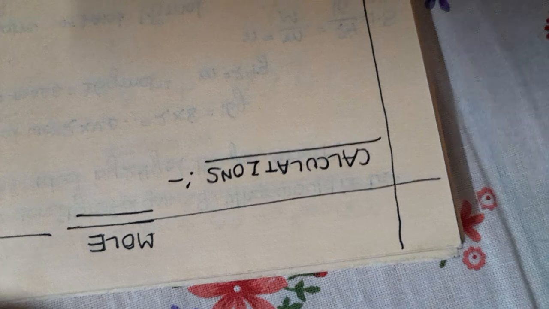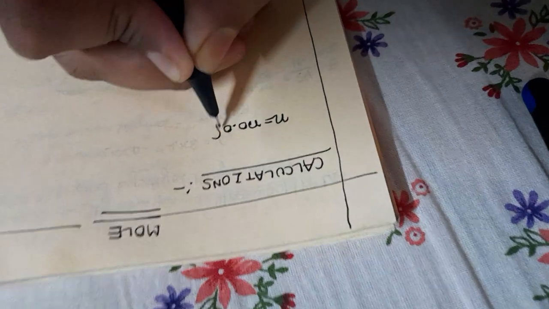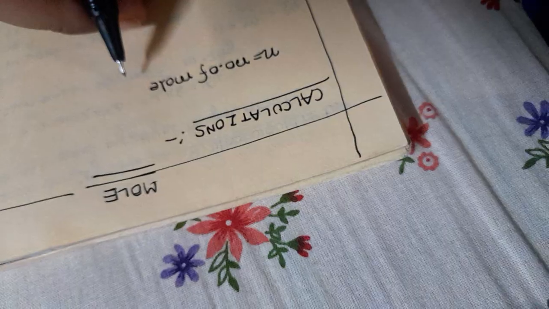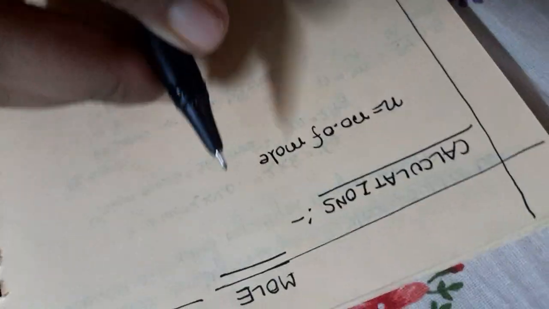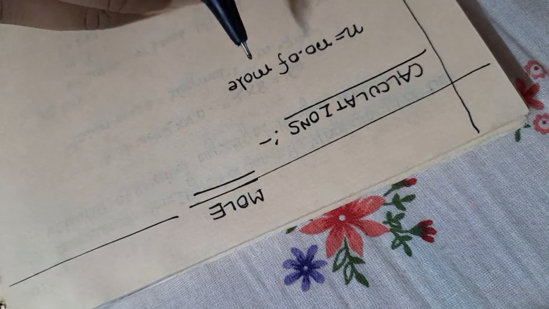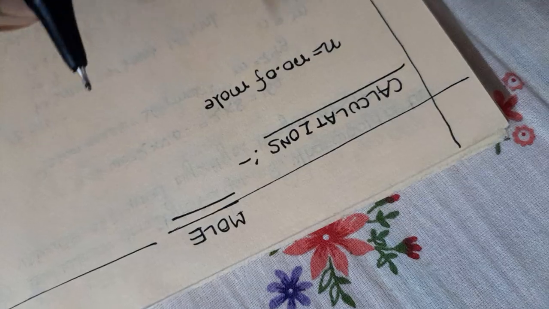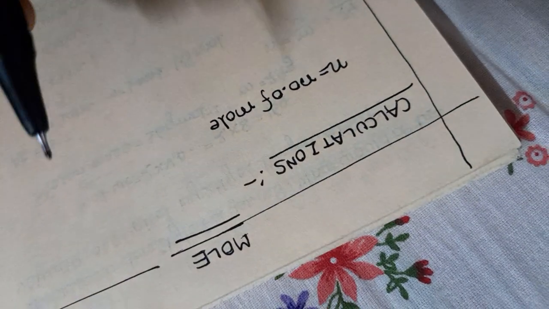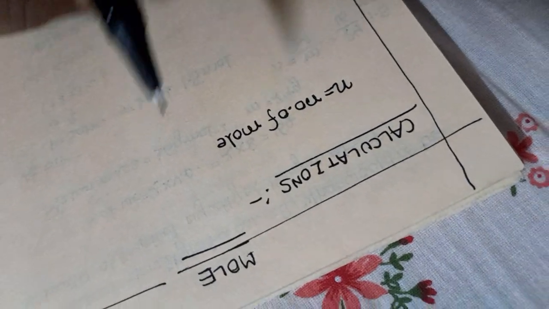So for calculation for mole, n is the number of moles. Remember, if you write number of moles equals 2 moles, it will be wrong, because you should not write the unit mole again if you have already written it in the first place. Number of mole equals 2 makes sense, but number of mole equals 2 moles doesn't.